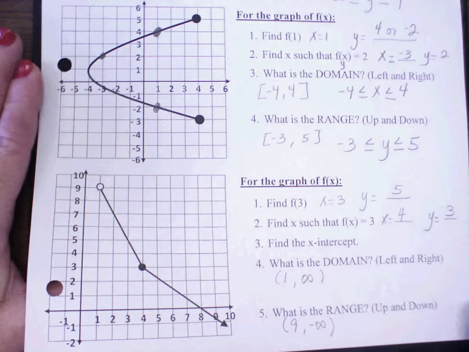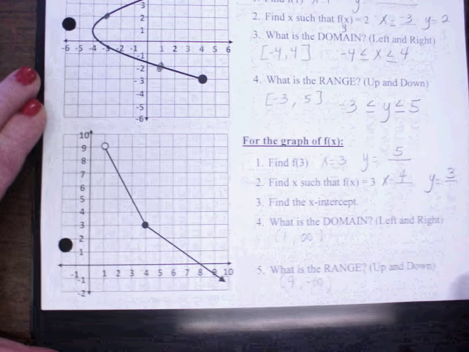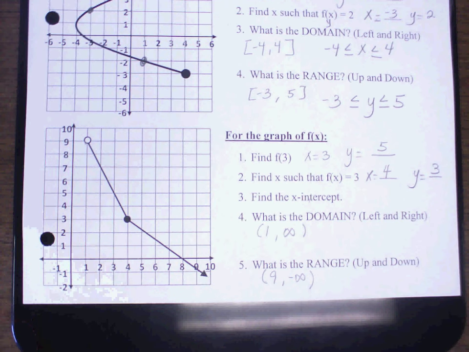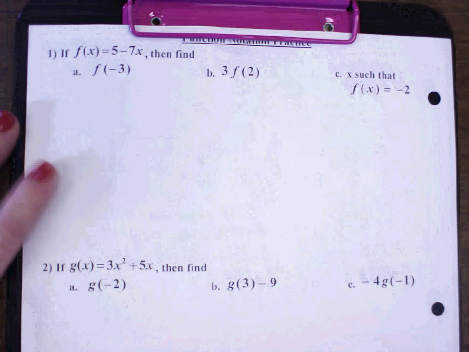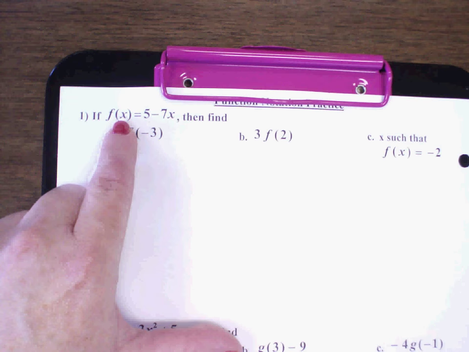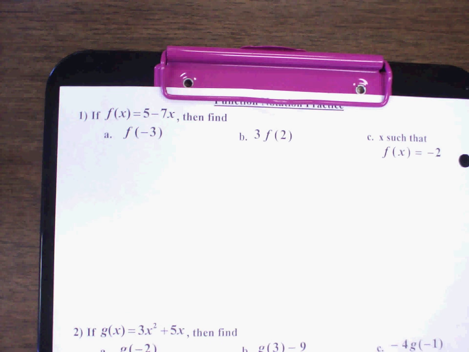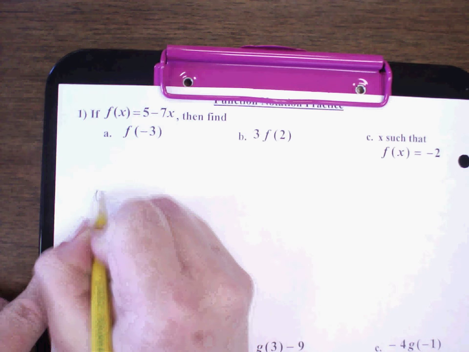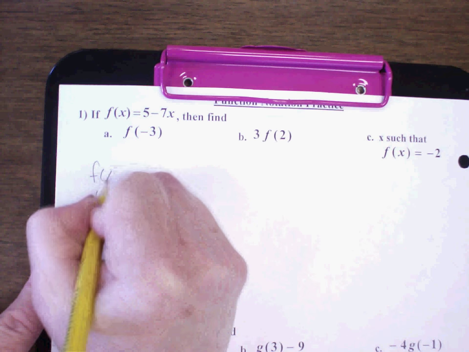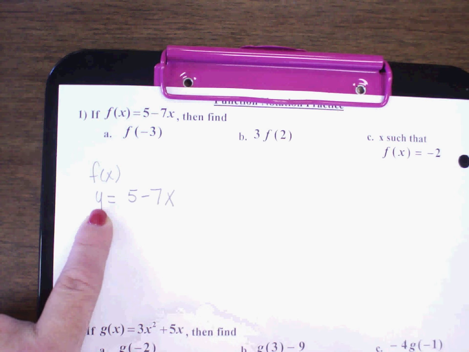All right, so let's go ahead and go to the back. We can do a little more. Let's do one more. This one's really easy. I'll show you how to do it in the calculator. The first thing that I do when I get things like this is I rewrite it as y equals 5 minus 7x, right? Because f of x is the same thing as y.